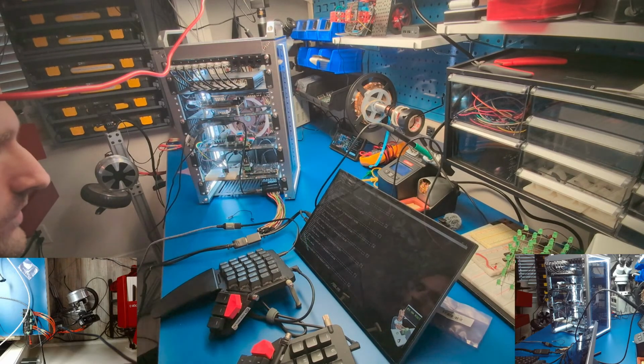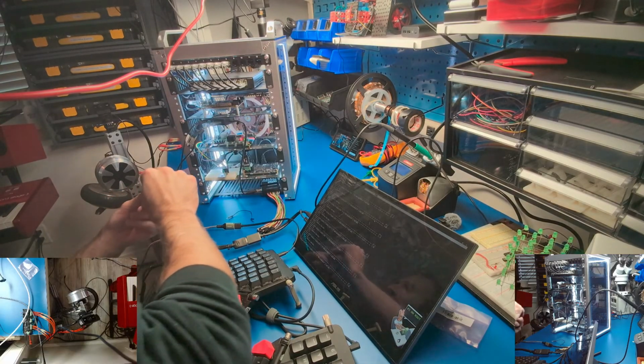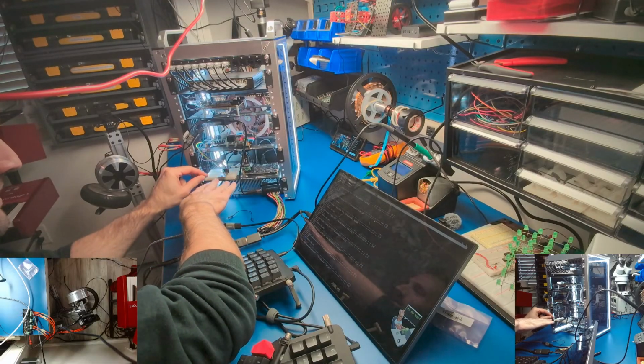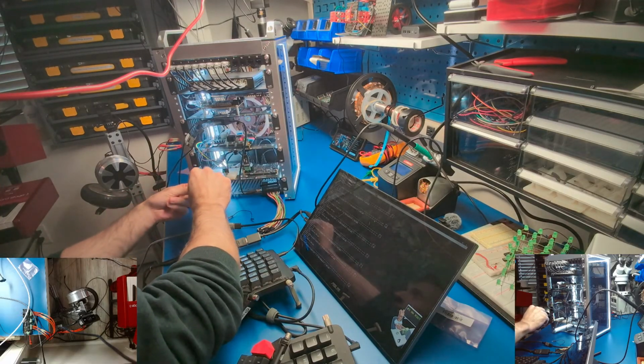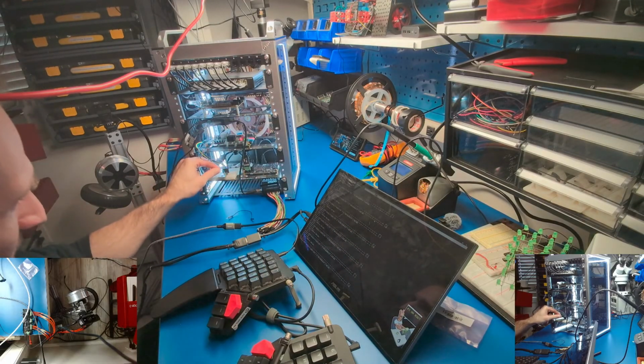Okay. So, I'm assuming this is safe if I drop a magnet on this encoder, like this board. We'll see how this goes.